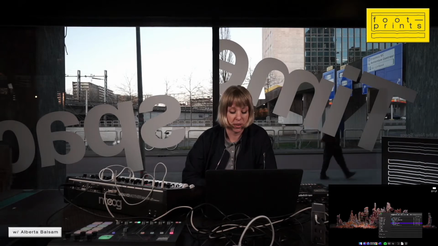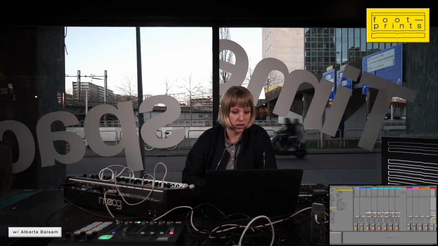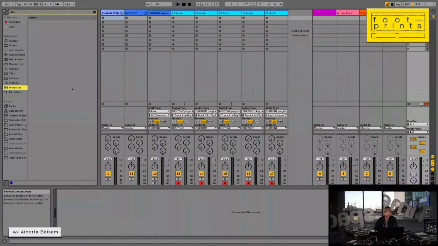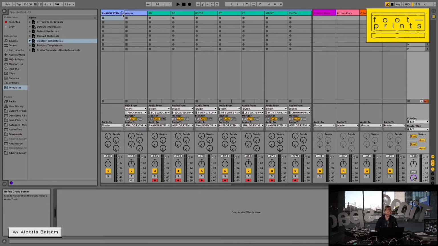So let's show you a bit of what I have here. I use Ableton as my main hub, the central thing. I have a couple of templates that I use. This is the Elektron template I use. This is the rhythm. It goes into the computer by USB, and this is a Digitone. It goes into the computer by USB. And then I have all the tracks already laid out, so I can multi-track record them through Overbridge.